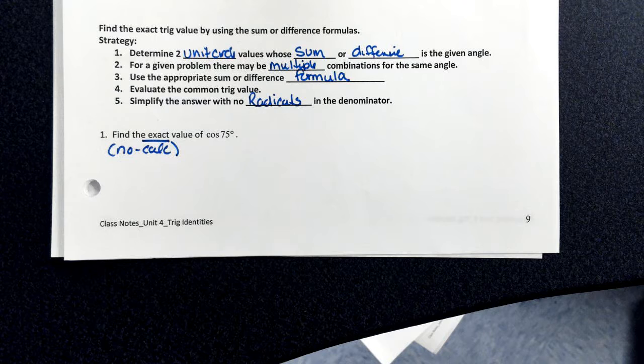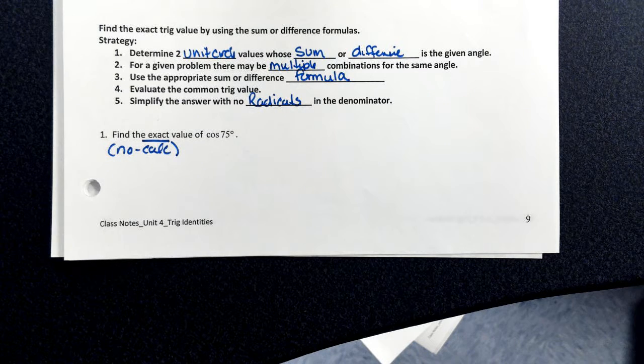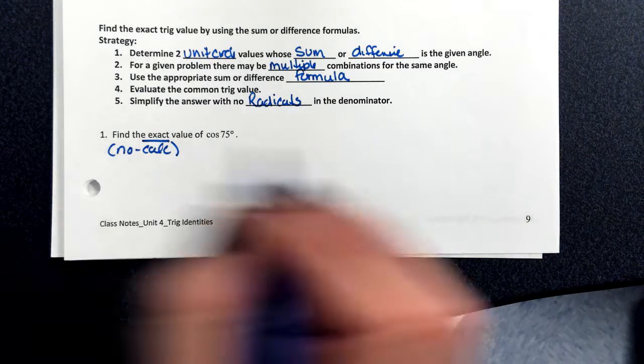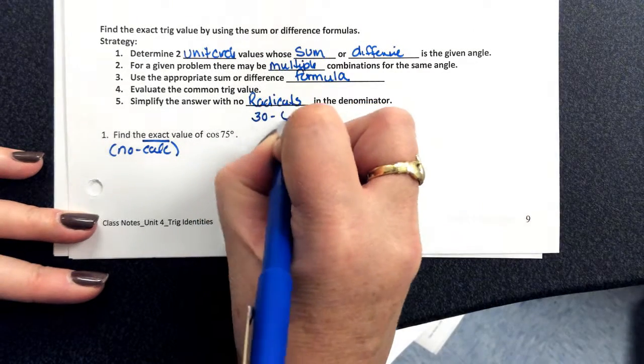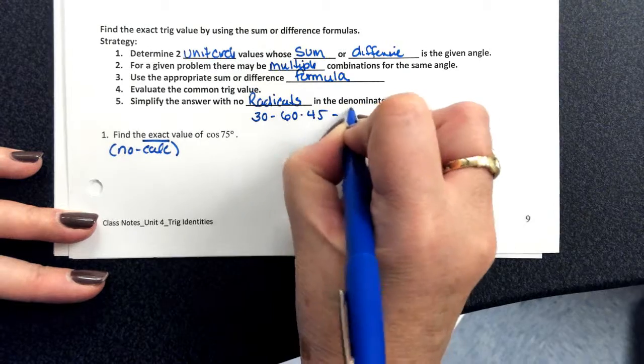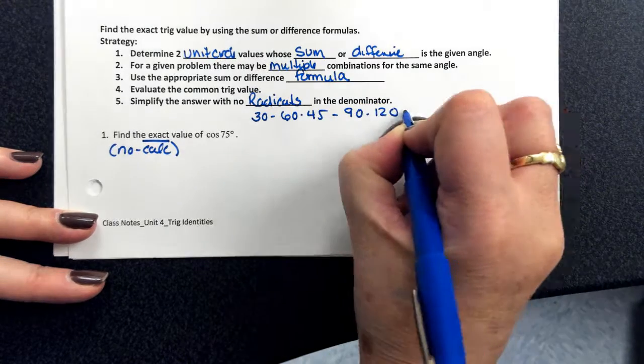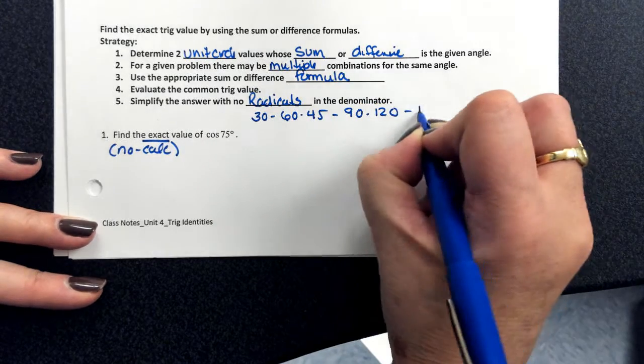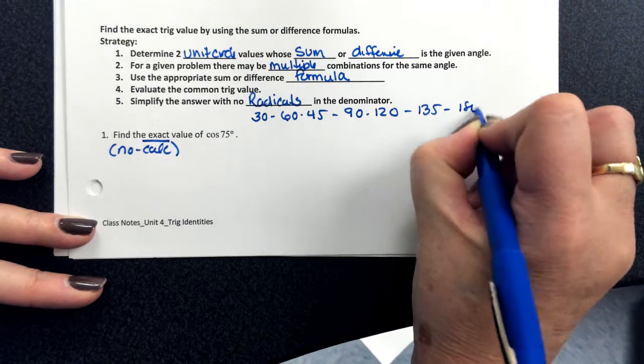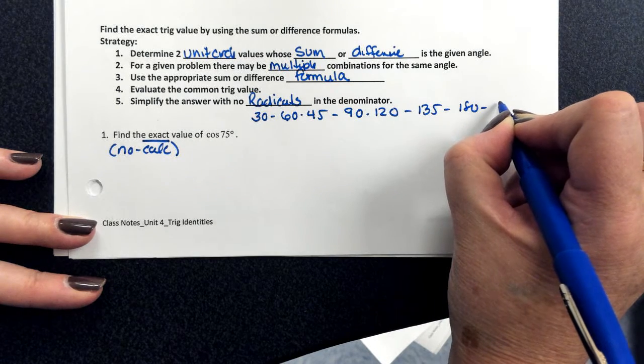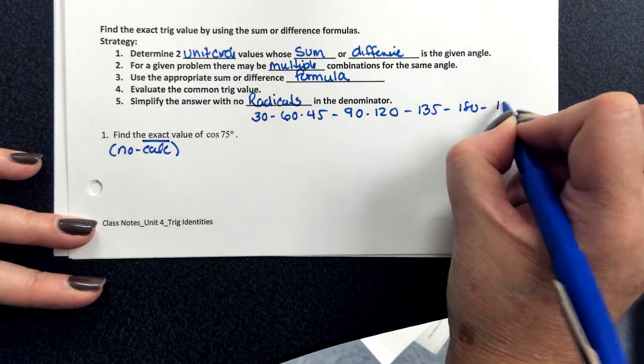So now what you want to think of, you've got 30, 45, you've got 60. So using your 30, 60, 45 degrees, you can go out of quadrant 1, you can go to 120, you can use your 135, you can do your 180, you can use your, which one am I missing, 150.